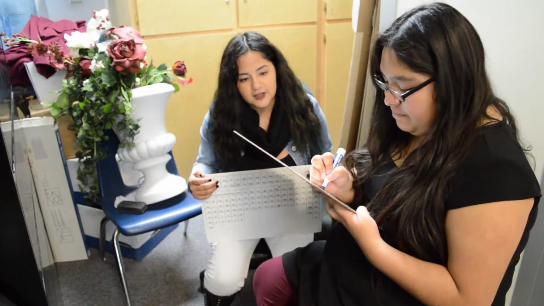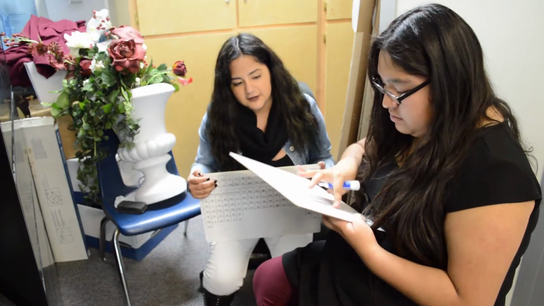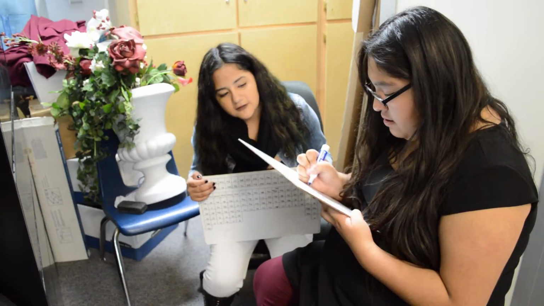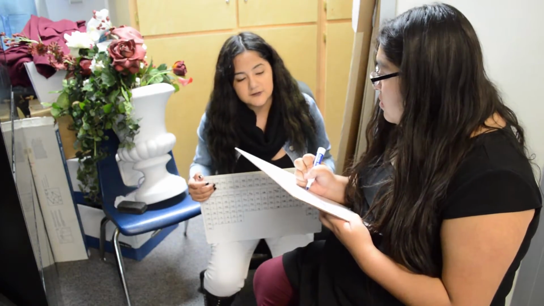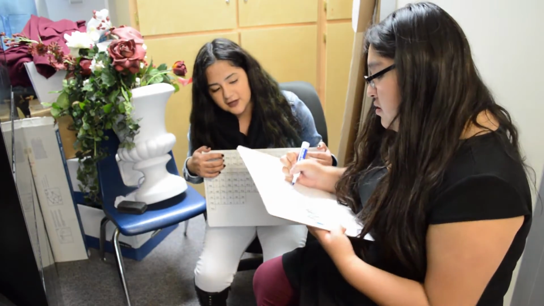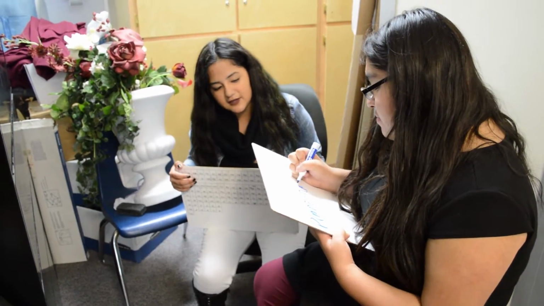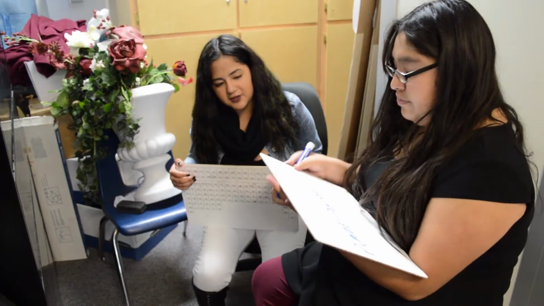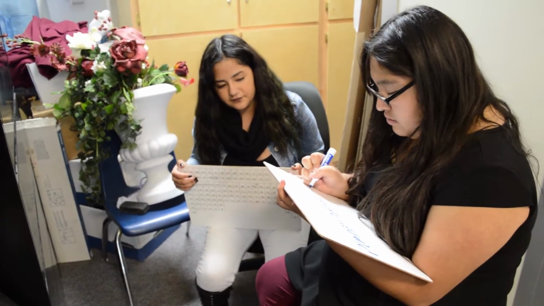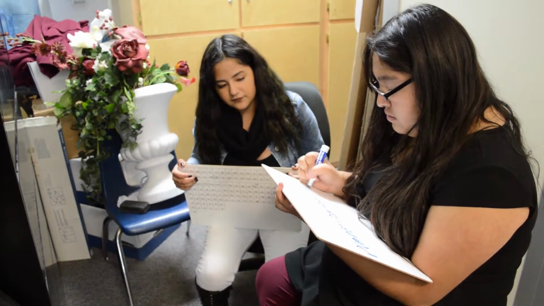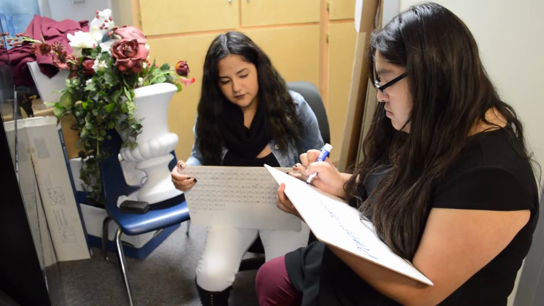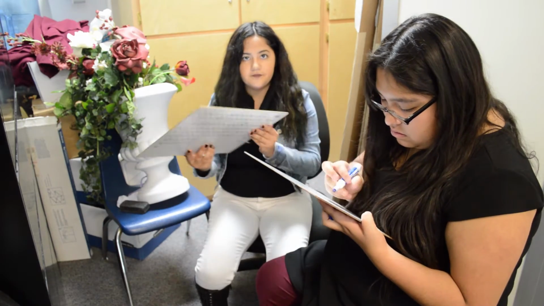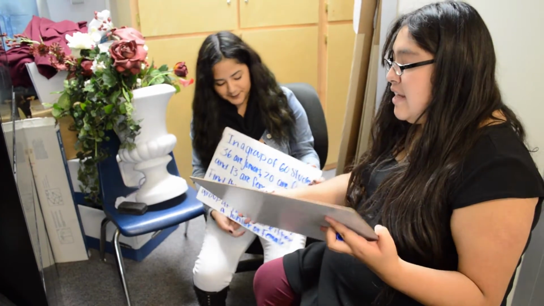Probability of A or B is equal to the probability of A plus the probability of B minus the probability of A and B. Is it like this?